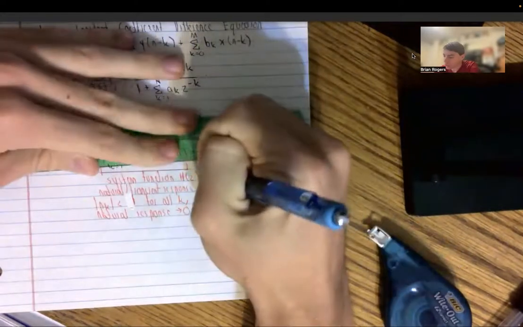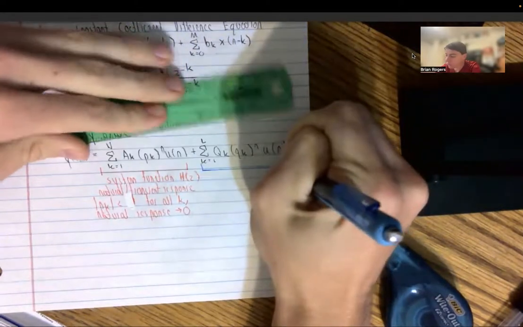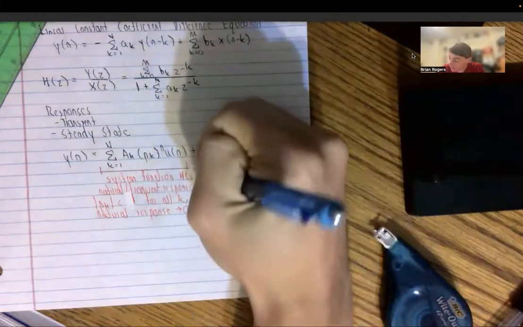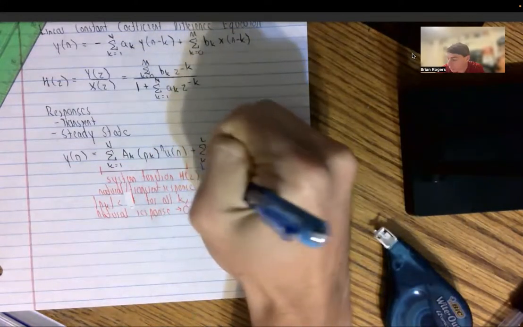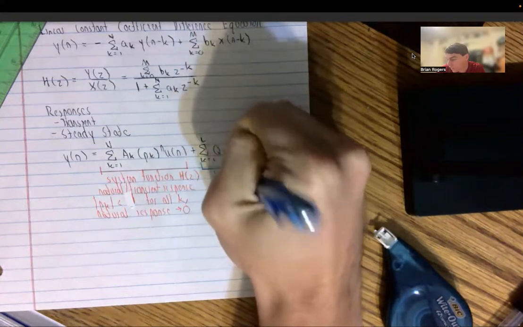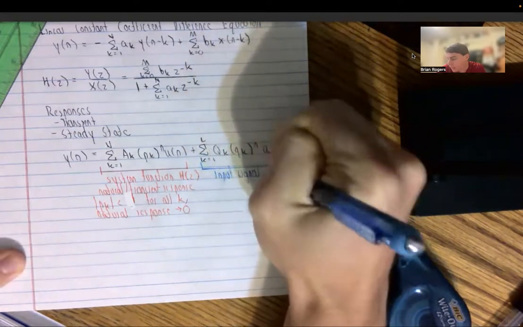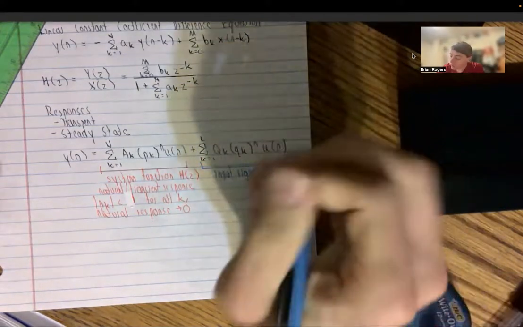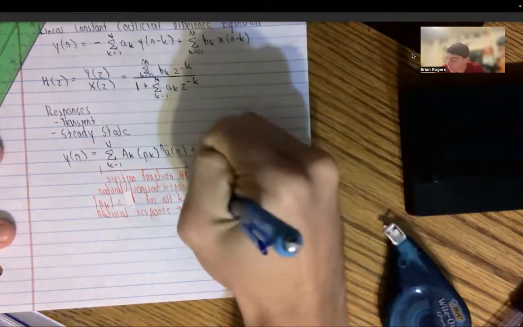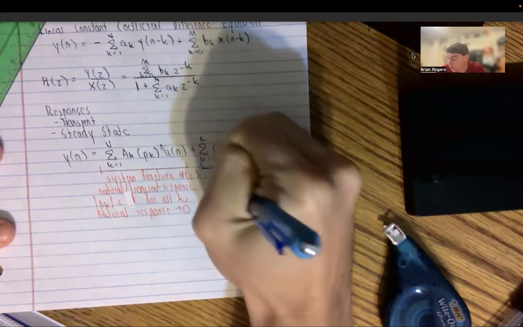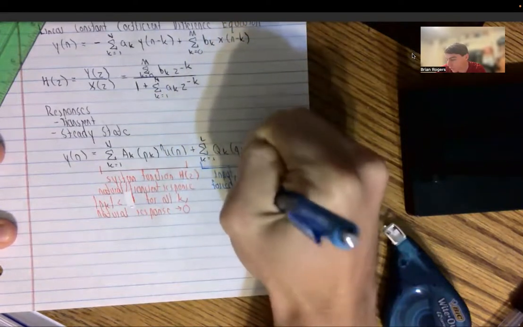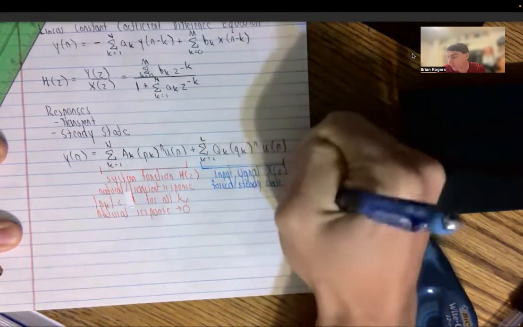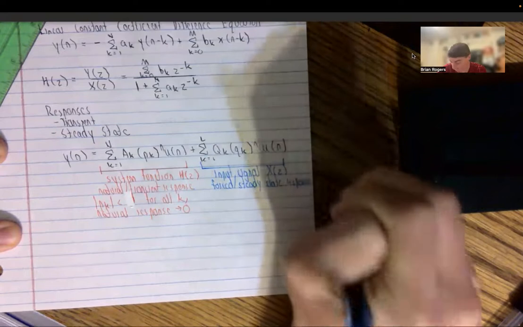And so when we talk about this part of the equation, this one is going to be due to the input signal, X(z). For this one, what it is known as is the forced or steady state response. They're interchangeable. You can use one or the other because it stays there the entire time after the transient response dies out.